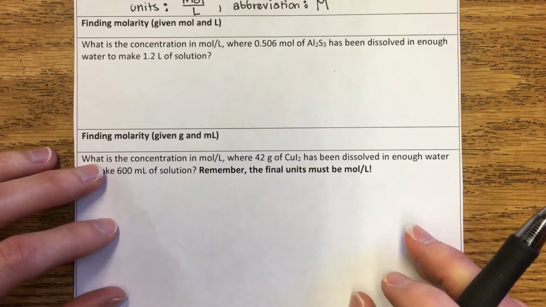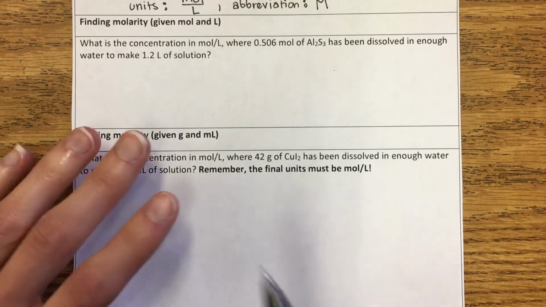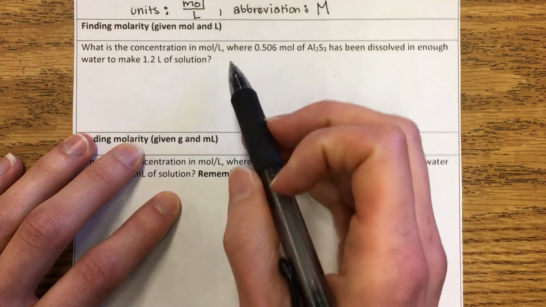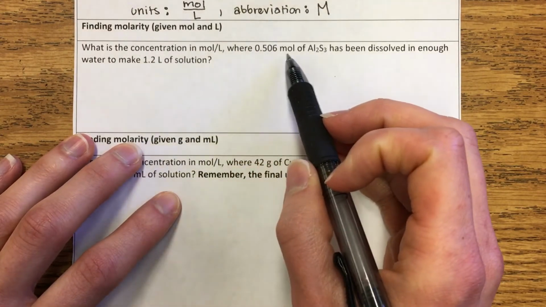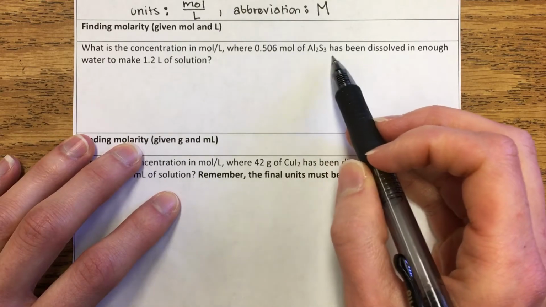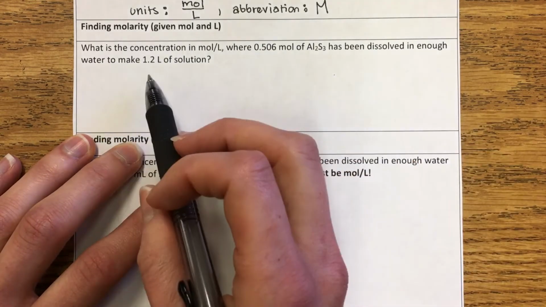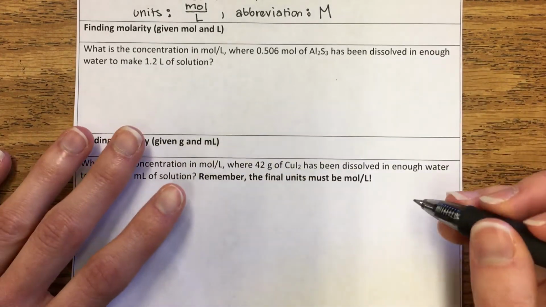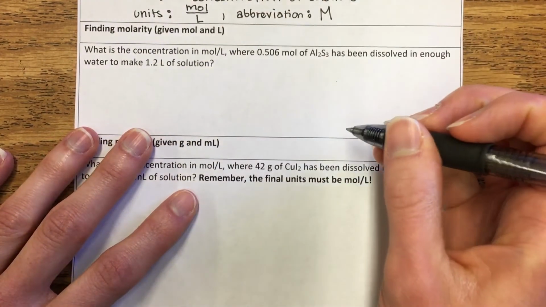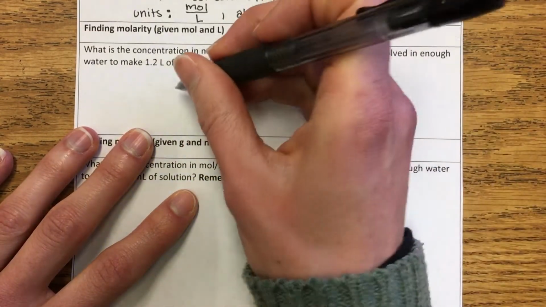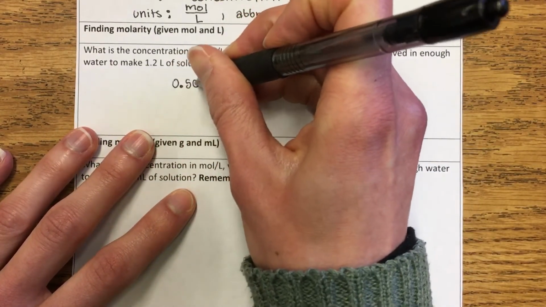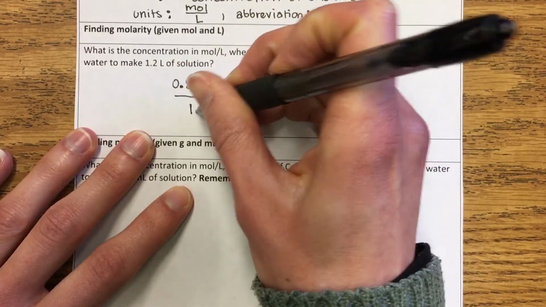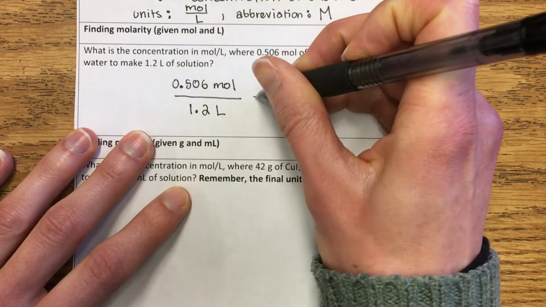So we're going to do just two examples of how to solve for molarity. This question says, what is the concentration in moles per liter, which means molarity, where 0.506 moles of aluminum sulfide has been dissolved in enough water to make 1.2 liters of solution. This problem is pretty easy because it gave me moles and liters. I know that molarity is moles over liters, so all I have to do is 0.506 moles divided by 1.2 liters.